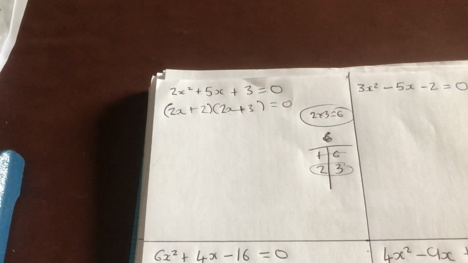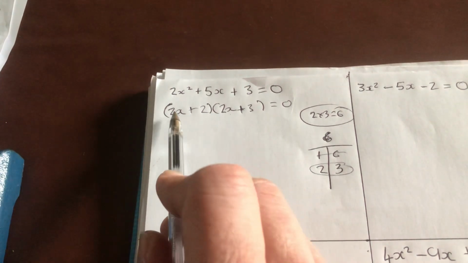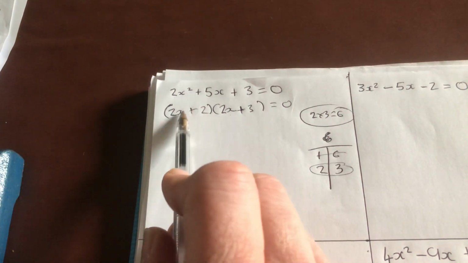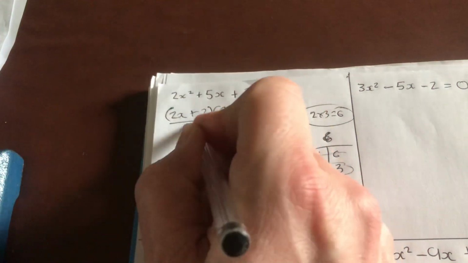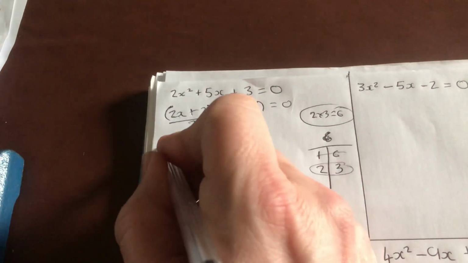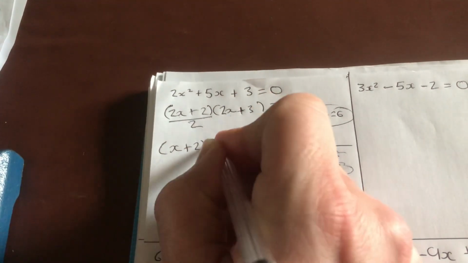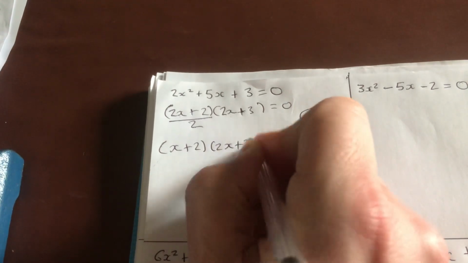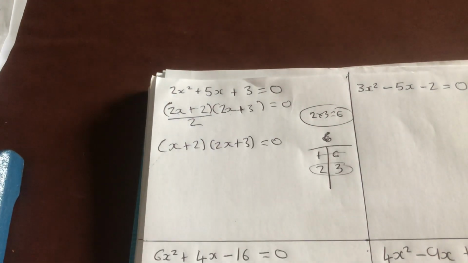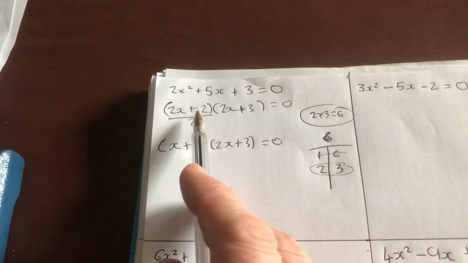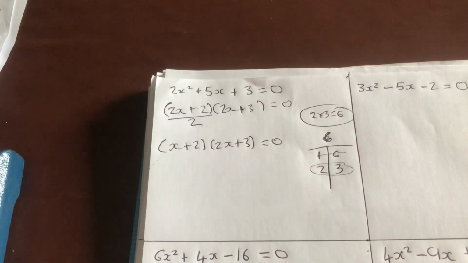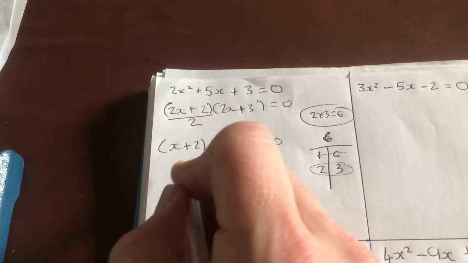Now, this isn't the final job, because look, you've got 2x plus 2. We can actually divide that by 2. Now that would give me x plus 2, 2x plus 3. And that's the job done. So look out for how you can simplify that. Now this is a bit of a trick. I'm not really going into why this works too much. It's a practical video showing you how to do it.